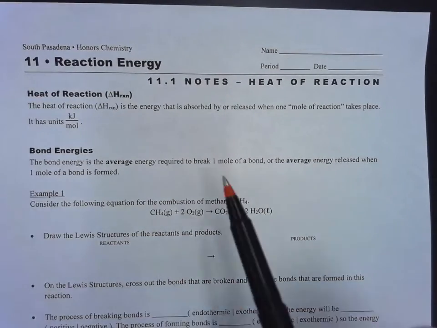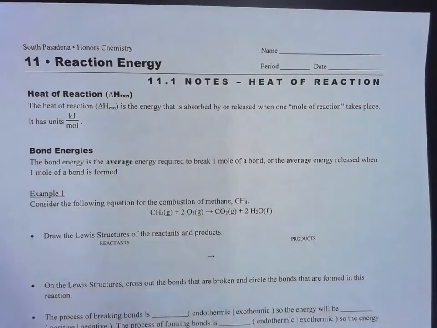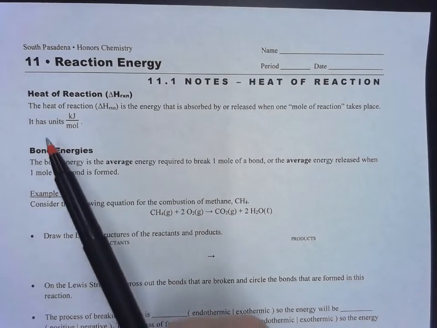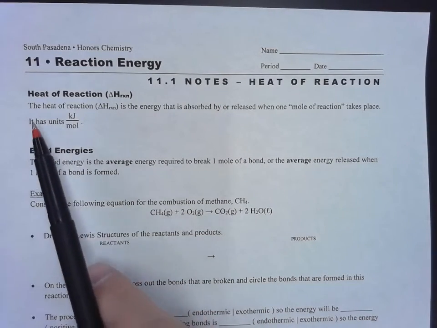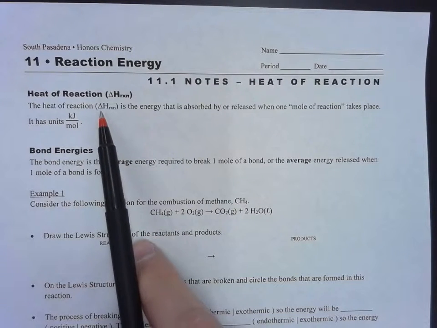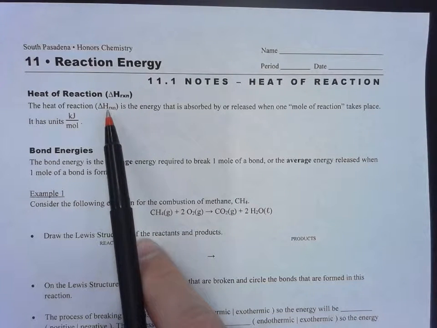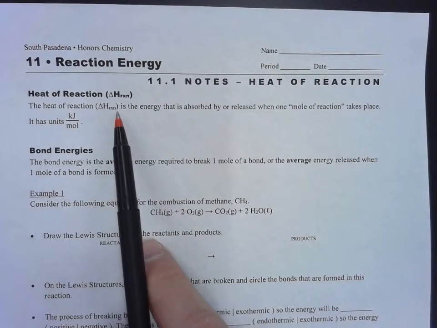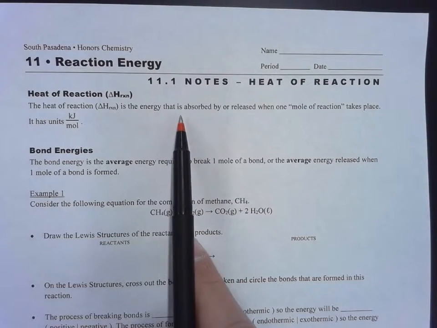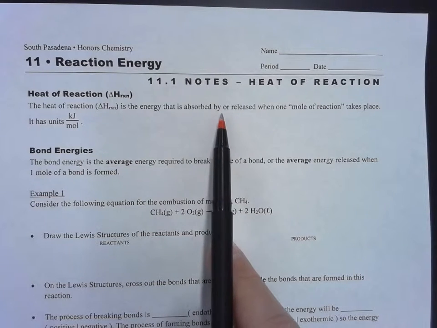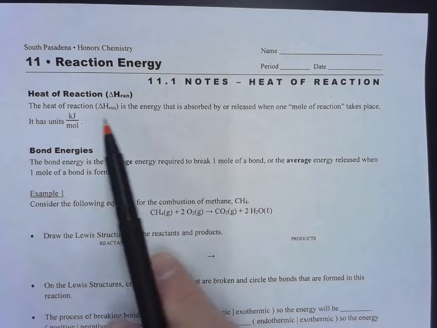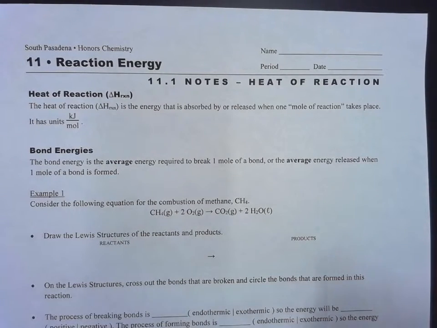Okay, this is unit 11.1, notes 11.1, heat of a reaction. And let's define what that means, the heat of a reaction. The heat of reaction, delta H, which means change in heat, of the Rxn, which is an abbreviation for reaction, is the energy that is absorbed by or released when 1 mole of reaction takes place. It has a unit of kilojoules per mole.